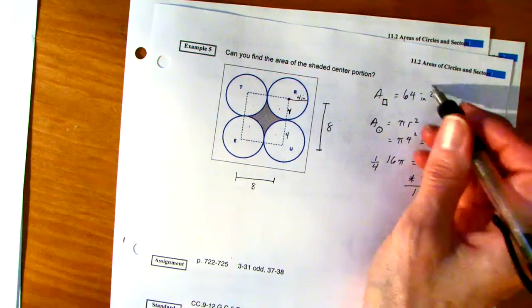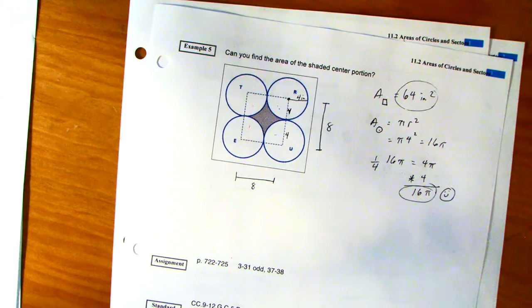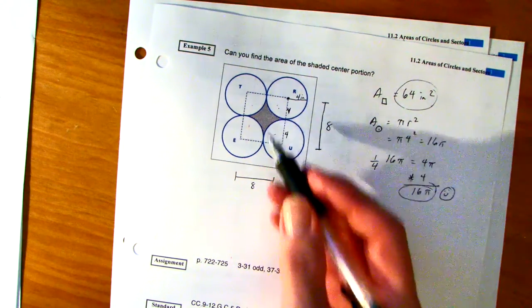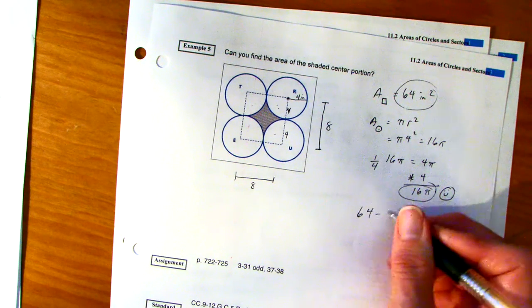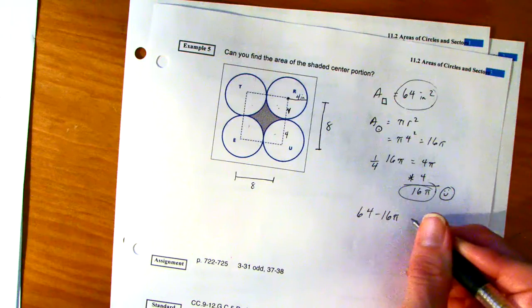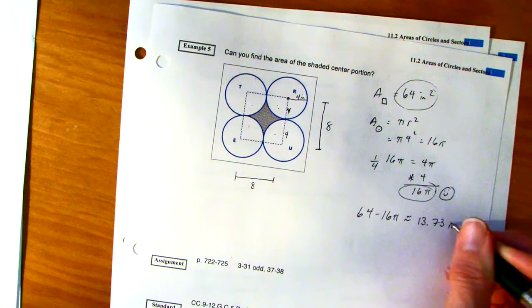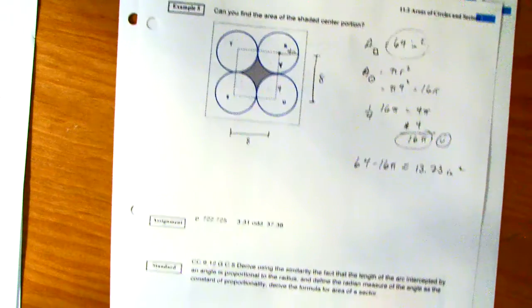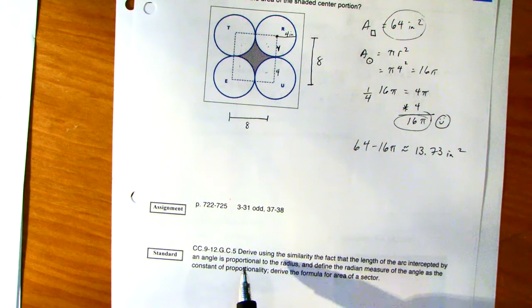In any case, take the area of our square, subtract the area of the circles, and we'll get this shaded part. So 64 minus 16 pi is about 13.73 inches squared. All right, so here is our homework, and there's our Common Core standard.